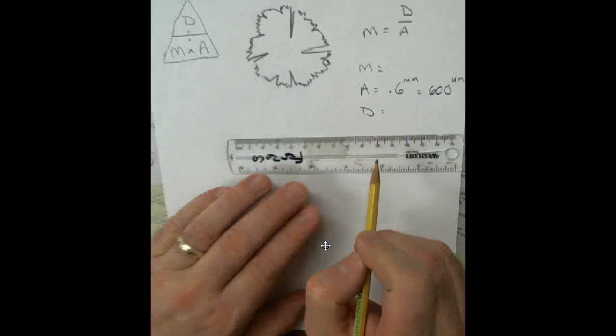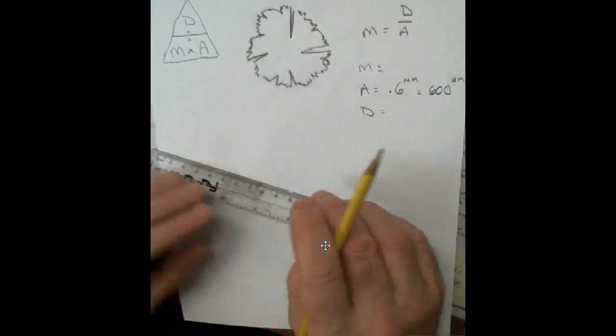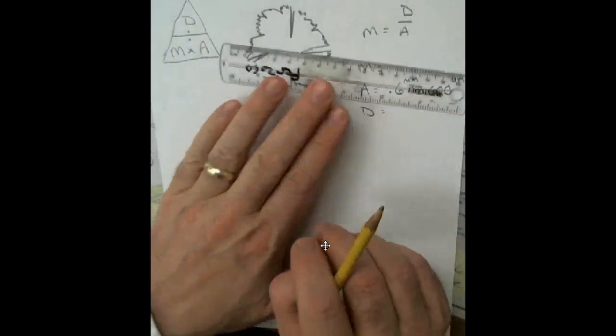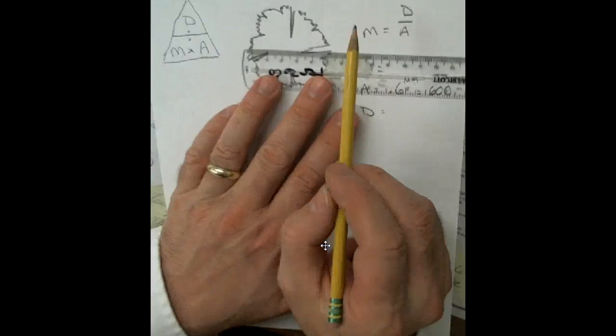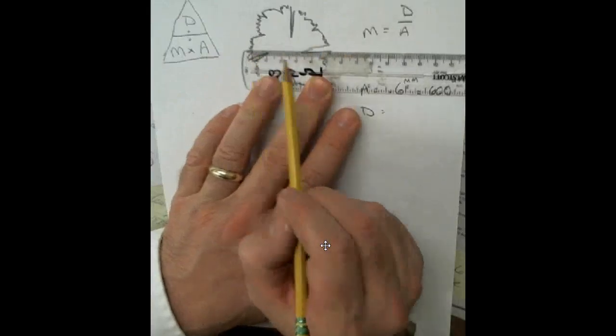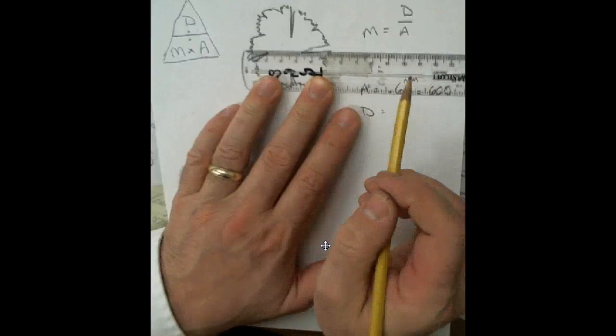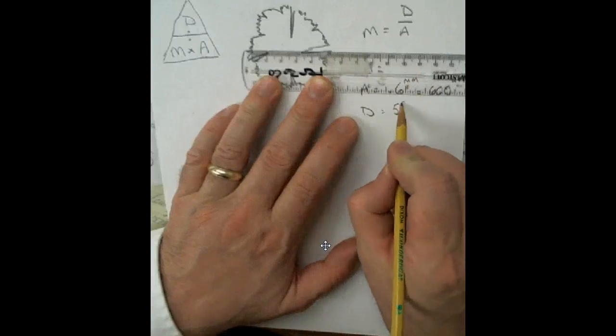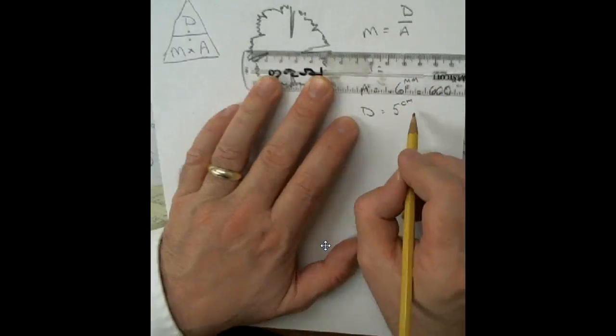For the drawing size, we're going to use the ruler. We're going to measure from edge to edge, at approximately the widest point. If I look at my ruler here, it's approximately 5 centimeters across. Again, I'm estimating a little bit.